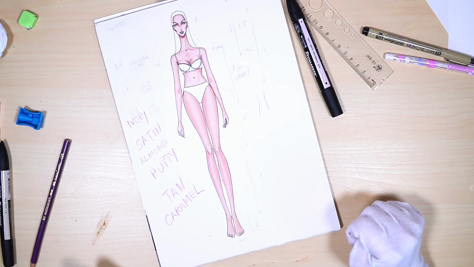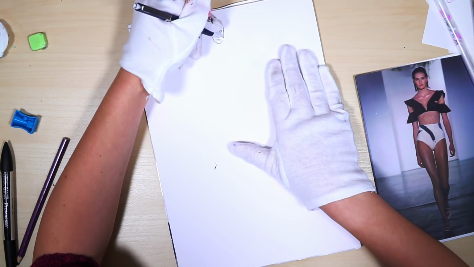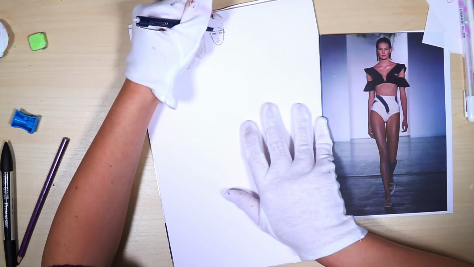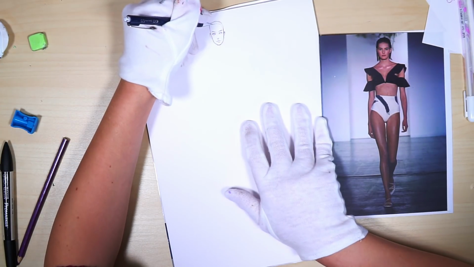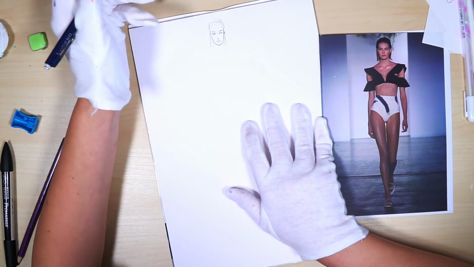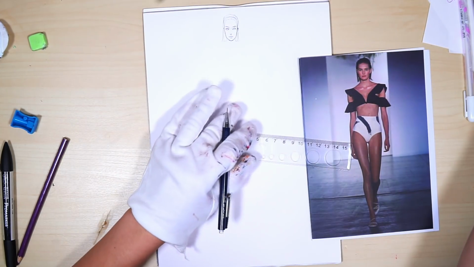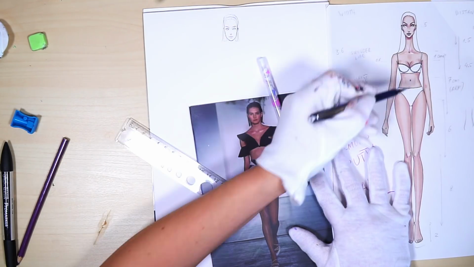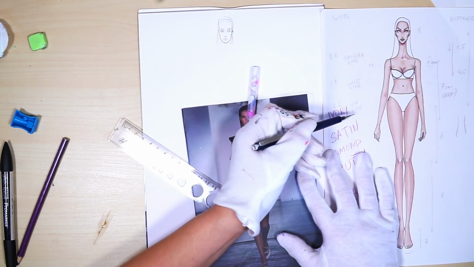So let's change the fashion pose, and I will use a technique that I utilize to redraw a fashion pose that I find maybe in different editorial photography, or sometimes I strike a pose myself, take a photo of it, and then try to repeat it in a sketch.